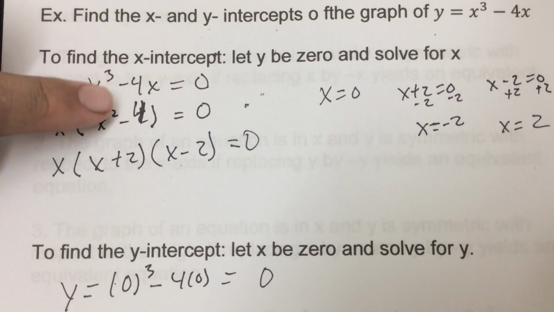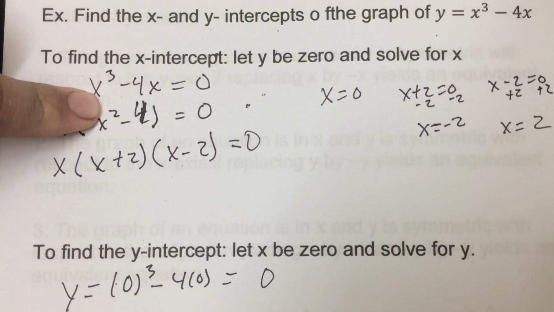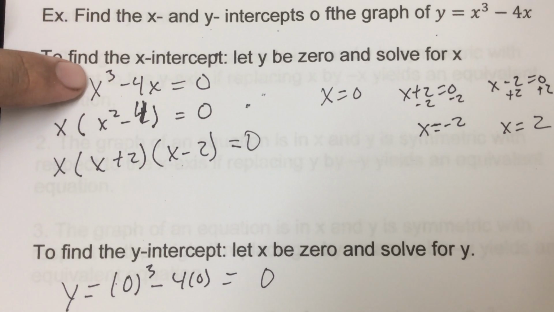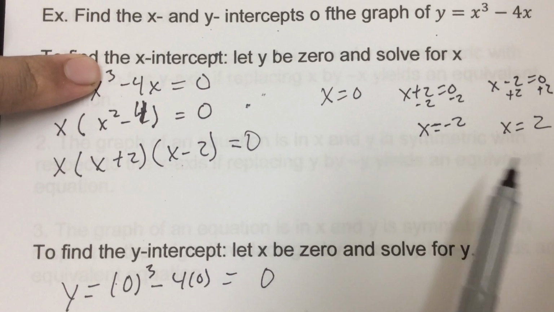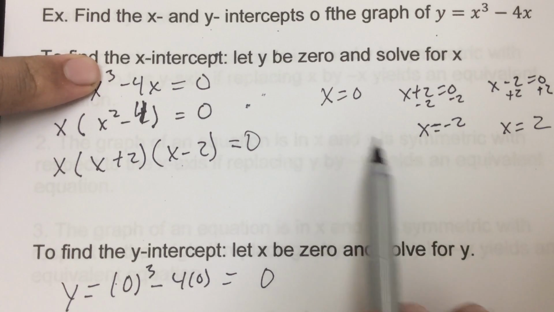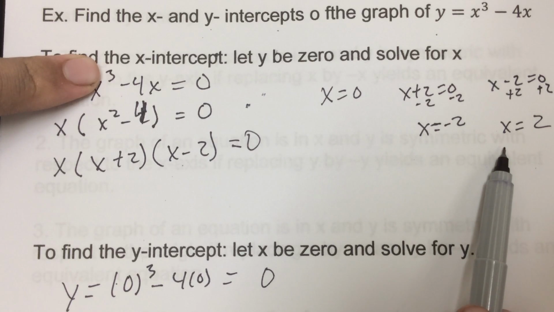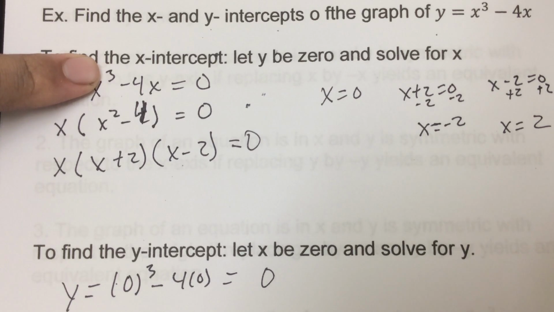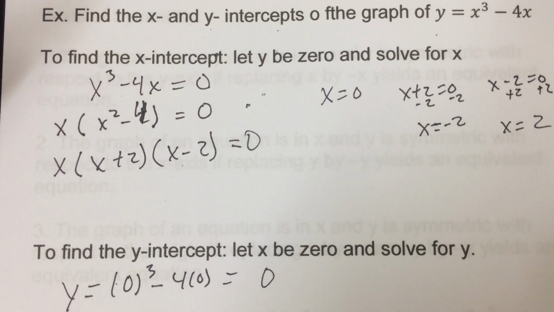So, in this case, we have 3 x-intercepts, which generally there's going to be one for every degree. So if it's x to the third, generally you're going to have 3 of them, 3 different roots. Now, they won't all be real roots, but you're going to have 3 roots. You might have some imaginary in there, which again we'll get into another time. But that's how you do that.